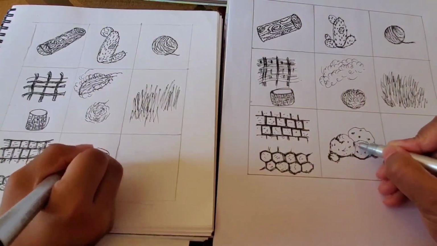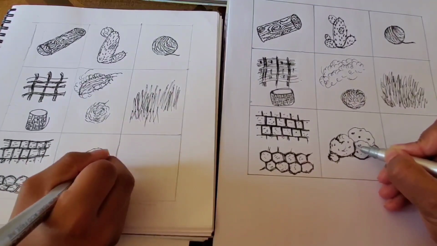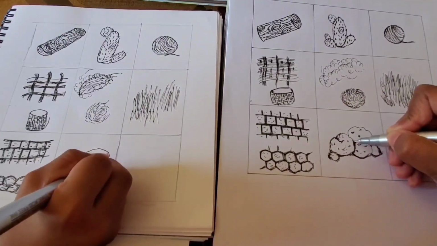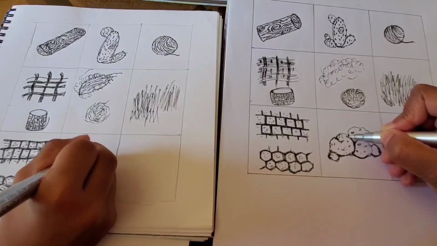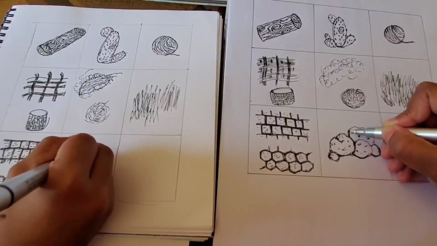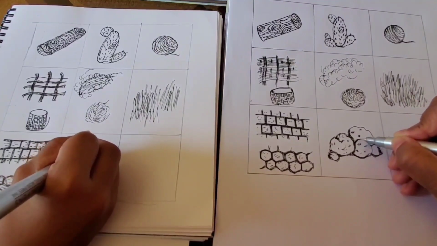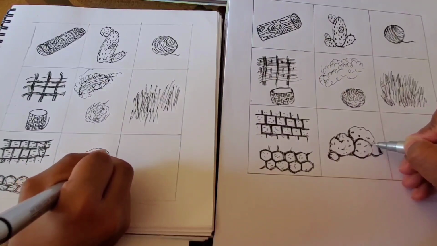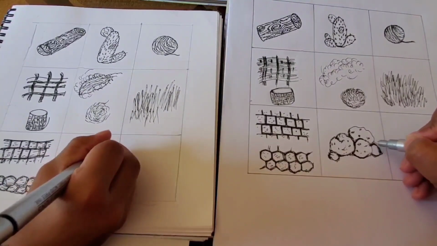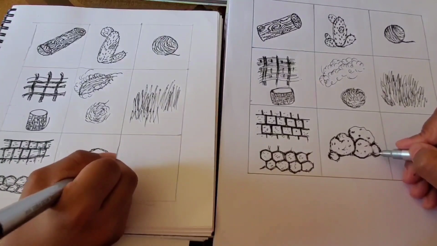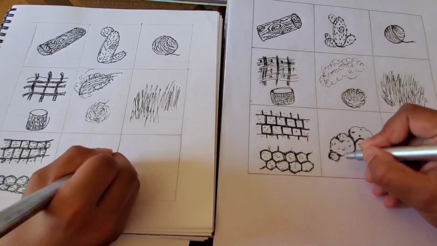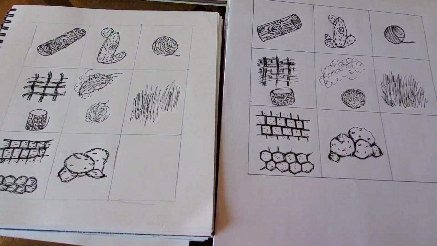Then I'm going to make this side dark where two rocks meet, make a little shade. And there we have the texture of a rock.